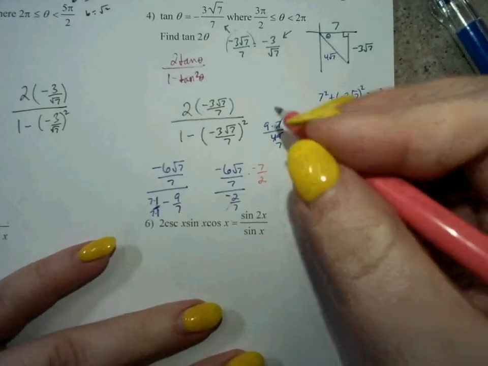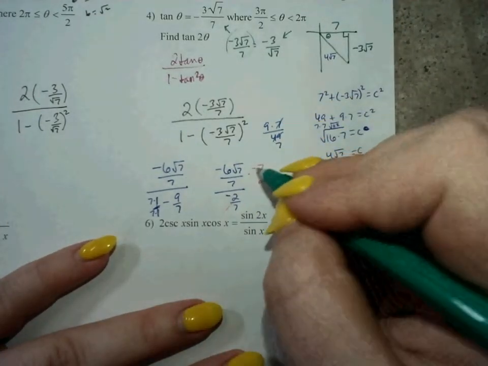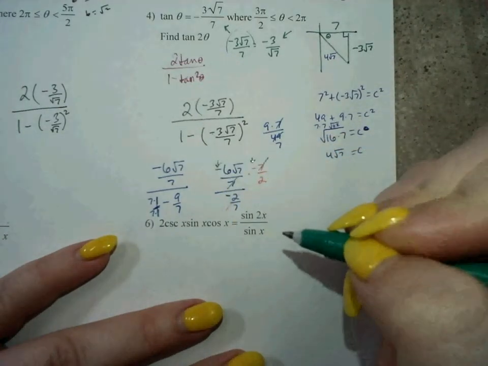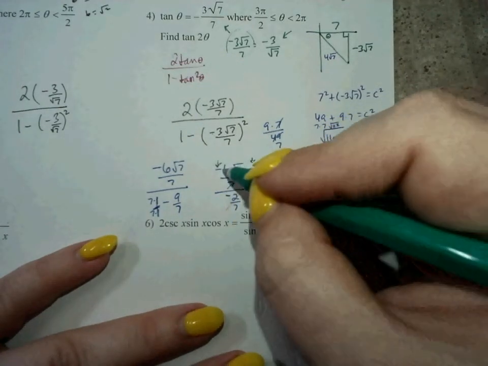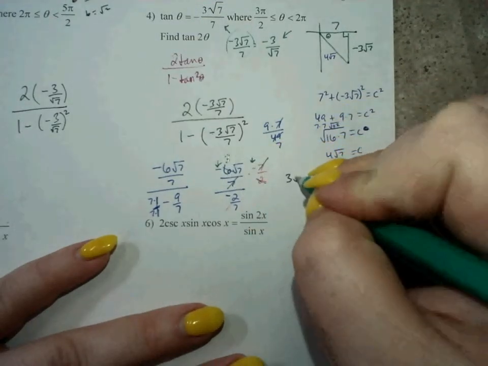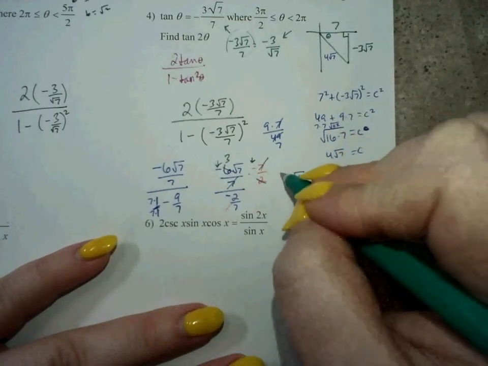Then we can simplify. A negative times a negative is a positive. The 7's can cancel out. They can simplify out, 7 divided by 7. And 6 divided by 2 is 3. So my final answer is 3 root 7. And there we go.